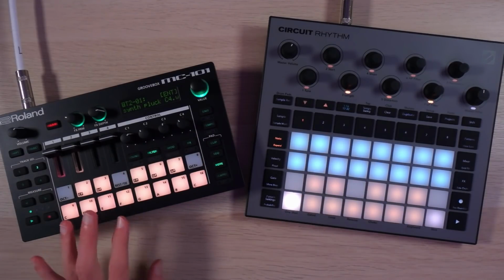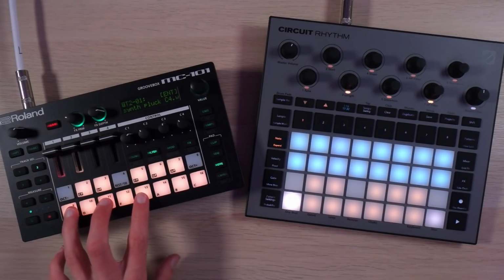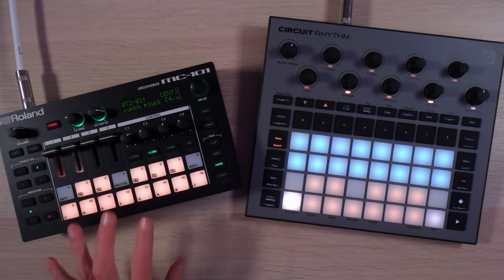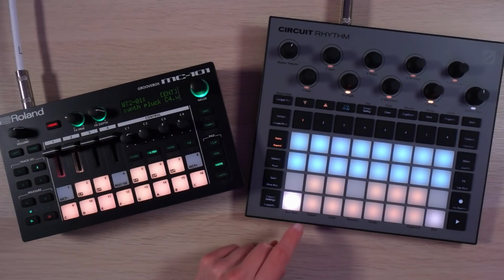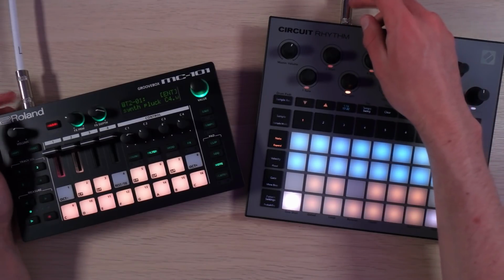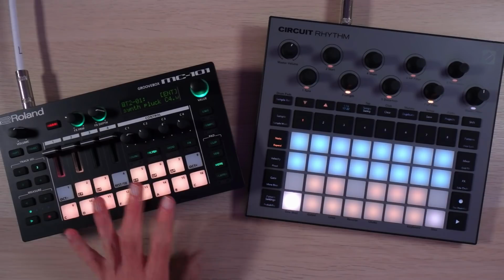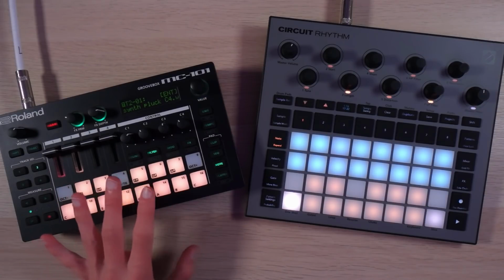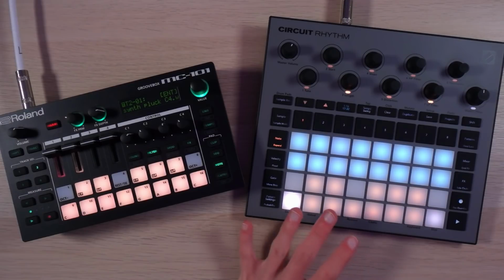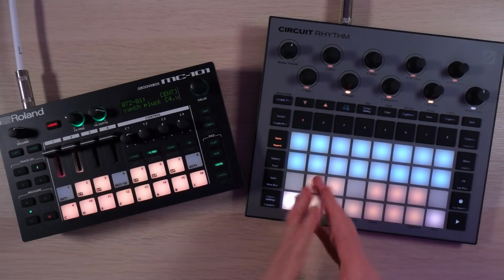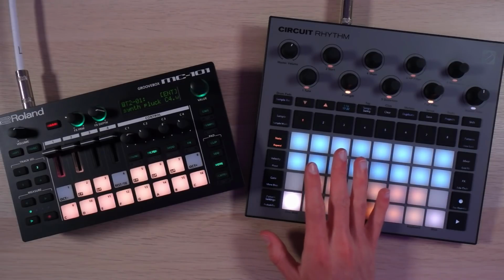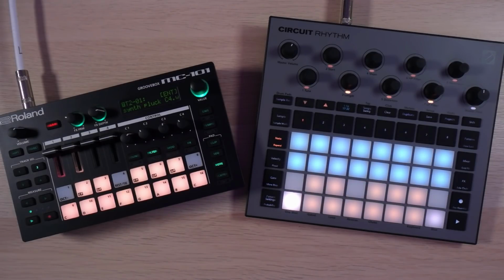Also, sounds on the MC-101 are stereo. So if you load in a stereo sound, it'll retain that. Not the case on the Circuit Rhythm. It'll collapse the sound down to mono. And I should note, you can't actually hear that because I've just got mono outs running from each device, but this will retain the stereo-ness of a sound. The Circuit Rhythm will not. You can give a sound some stereo width on the Circuit Rhythm by giving it some reverb or delay, but it will take a stereo sound and collapse it down. So you do sacrifice a little bit of sound quality with the Circuit Rhythm, whereas on the MC-101, it tends to leave samples fairly intact as far as quality goes.